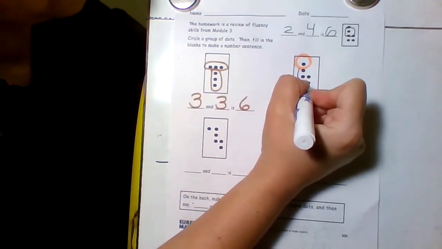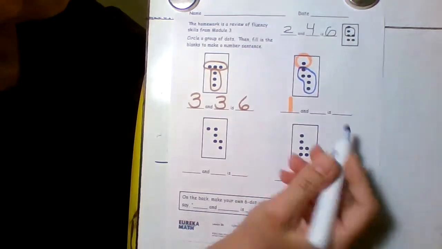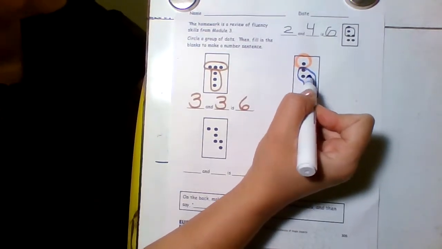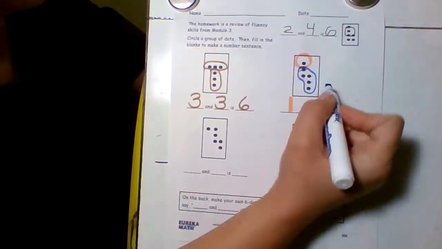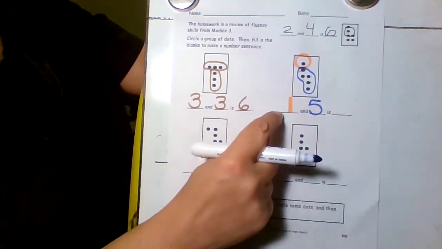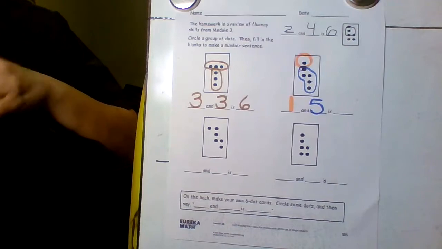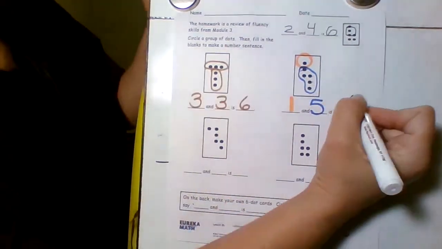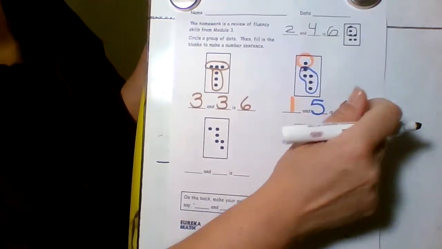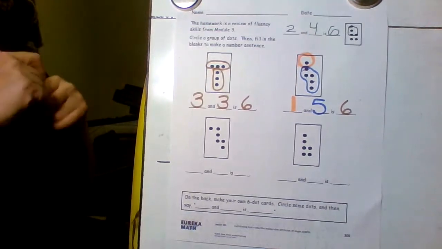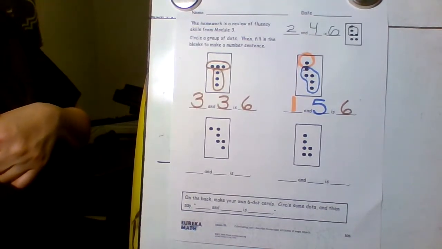And then the rest of them, 1, 2, 3, 4, 5. 1 and 5 make 6. 1 and 5 is 6. Pretty neat, isn't it?